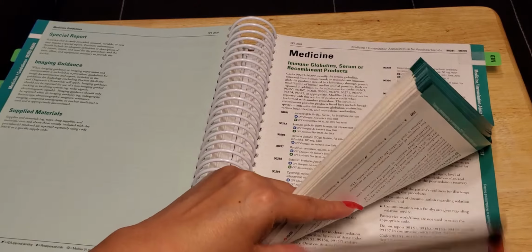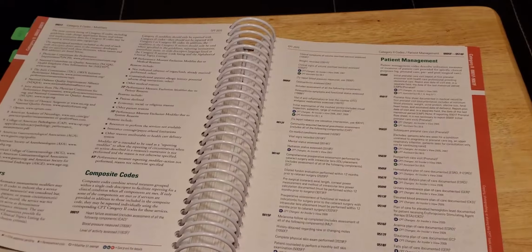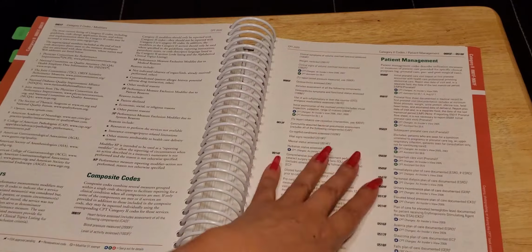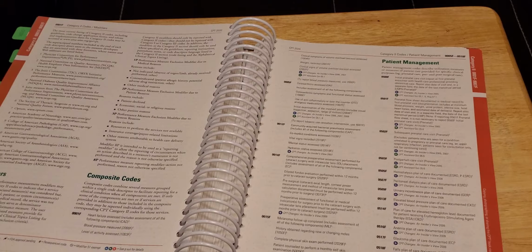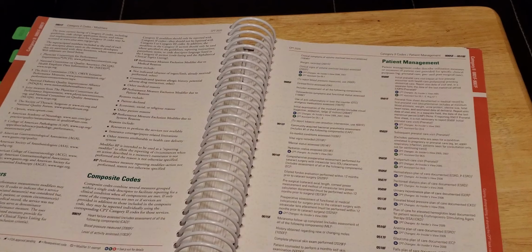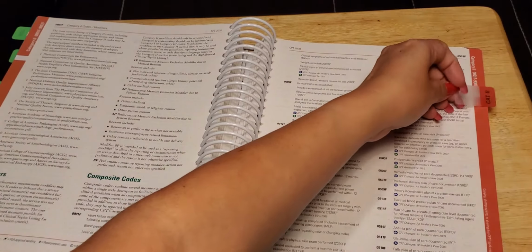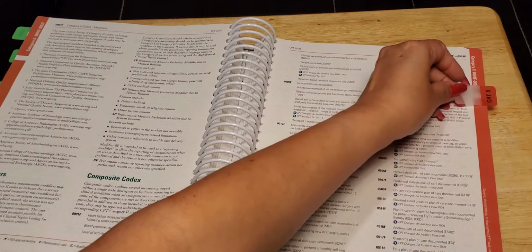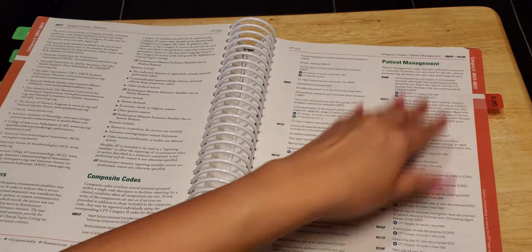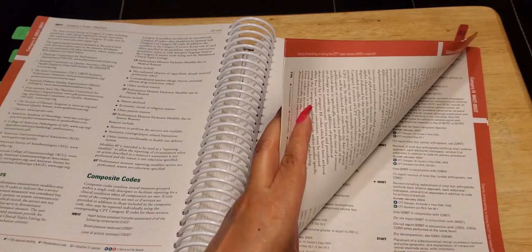Next, we have the category 2 codes. Okay, category 2 codes start here. Okay, see, red tab here. I'm going to put it right there. Okay, and then category 3.